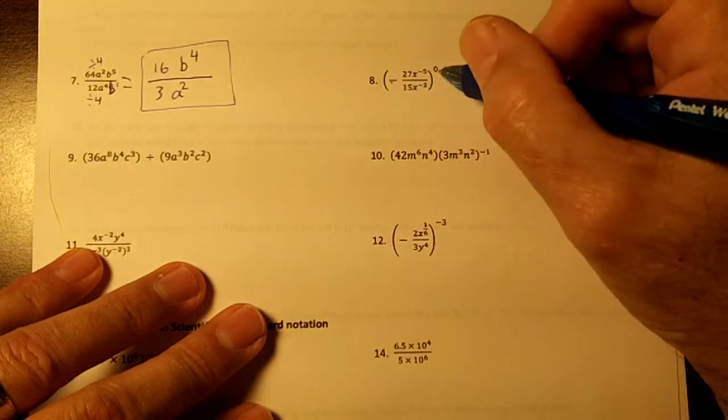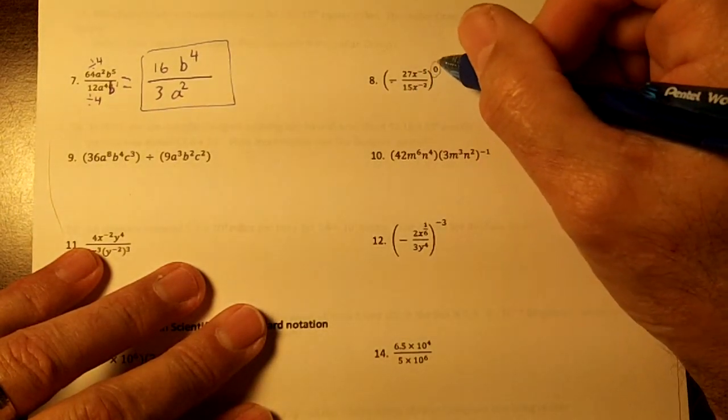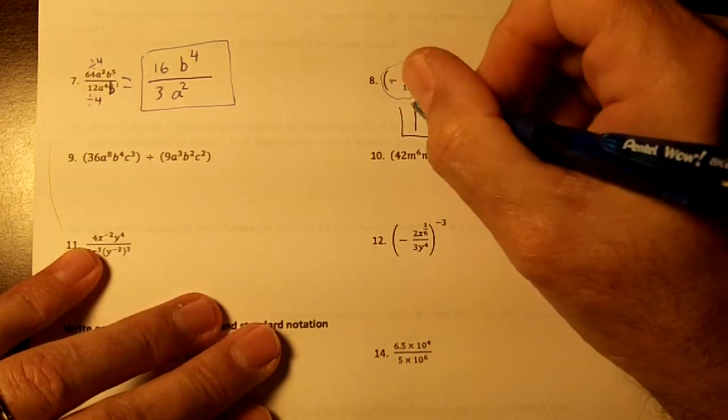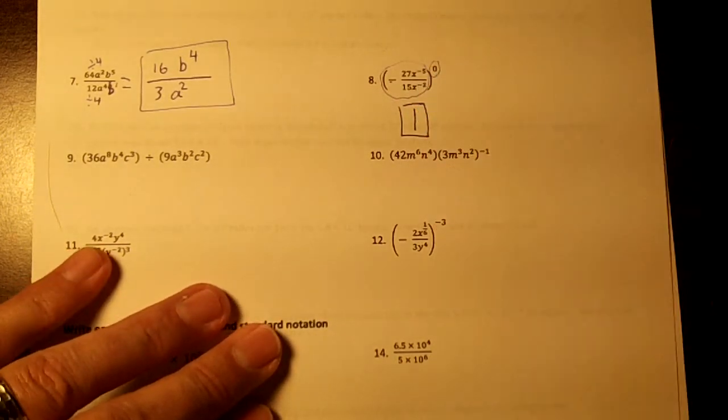Okay, on number 8. This is to the negative, or I'm sorry, this is to the 0 power. All of this turns into 1. So anything to the 0 power is 1.